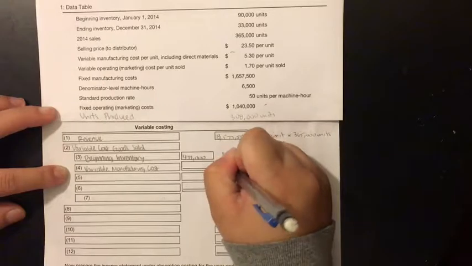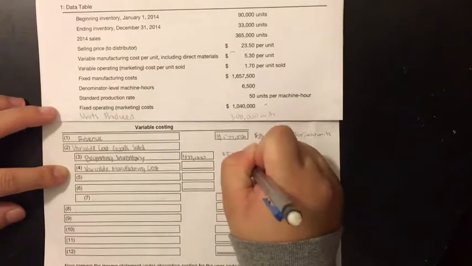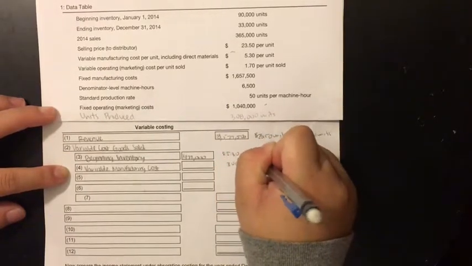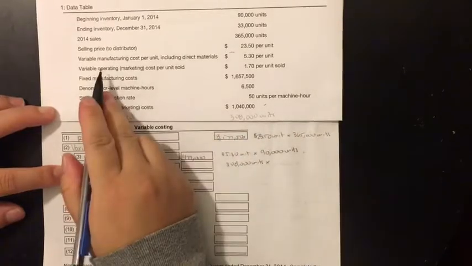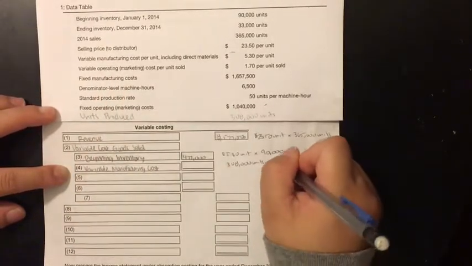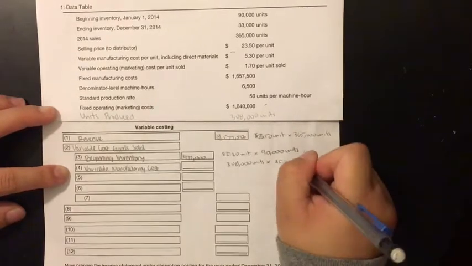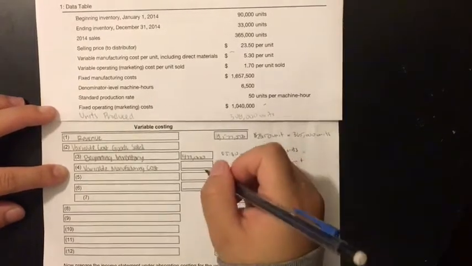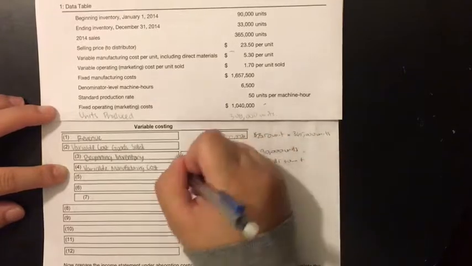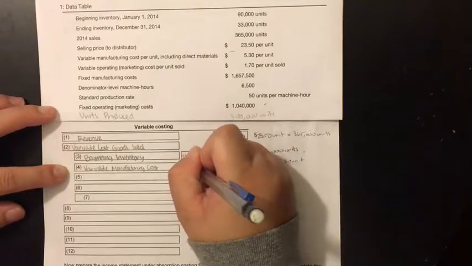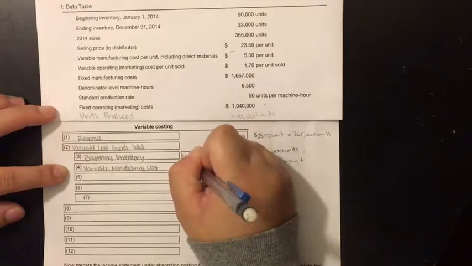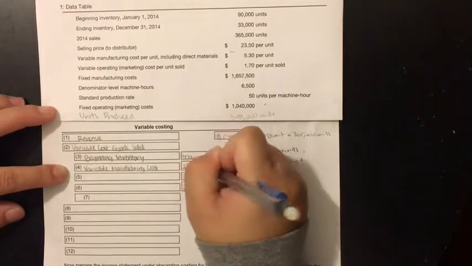So 308,000 units times our variable manufacturing cost, which is $5.30 per unit, is going to give us $1,632,400.